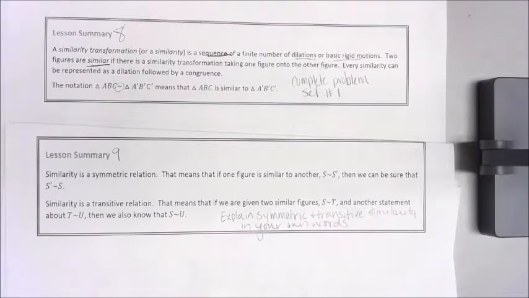That's what I want you to do to finish lesson 9. I want you to explain in your own words what the symmetric relation and transitive relation of similarity are. Have a great night.